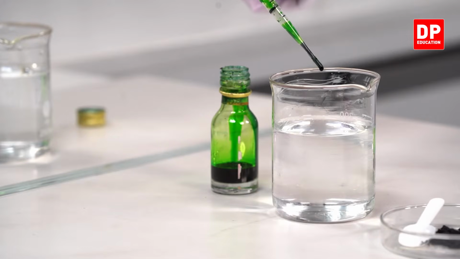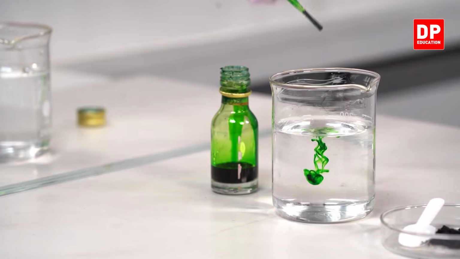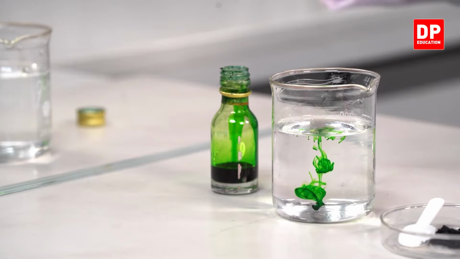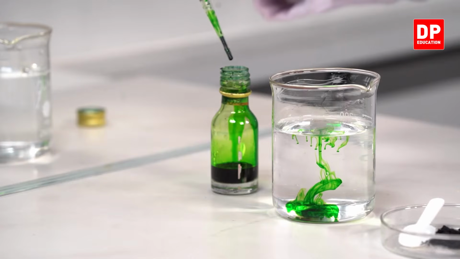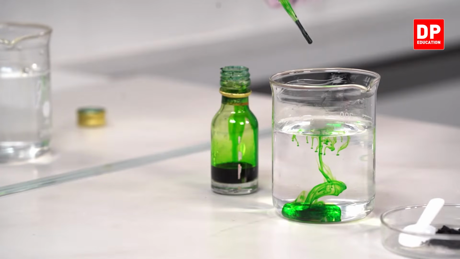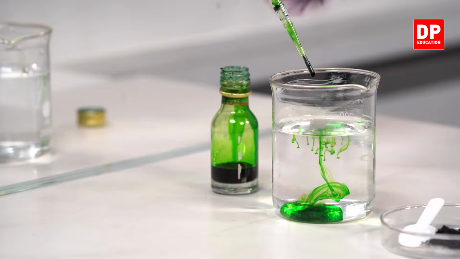So here when I put a drop of food coloring, you all can see how the color spreads. You all can nicely observe the spreading of color. I'll put another drop, then you can observe it.